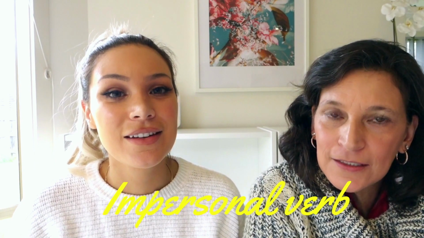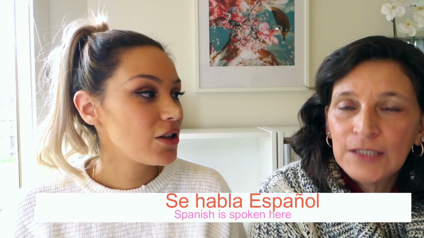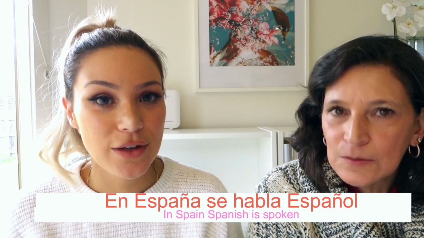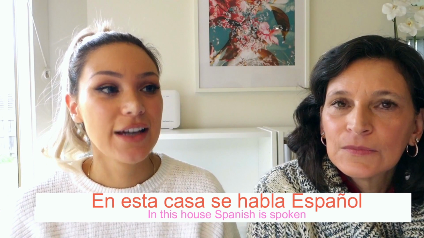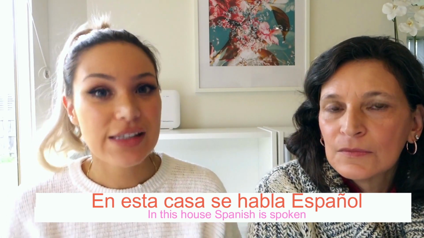The next example. Se venden casas. That's sort of in general. In general, houses are being sold here, right? Or we can say se habla español. Another example that is just in general. So you would say, en España se habla español. In Spain, Spanish is spoken. Or en esta casa se habla español. In this house, Spanish is spoken.